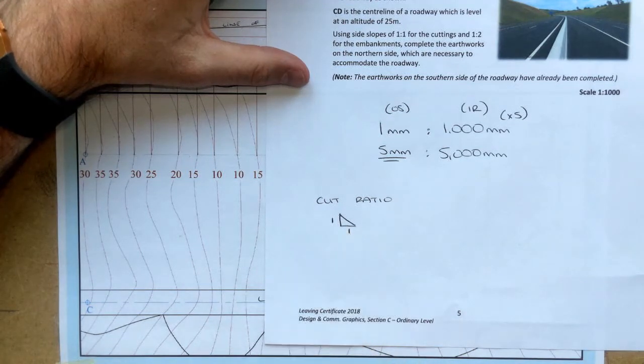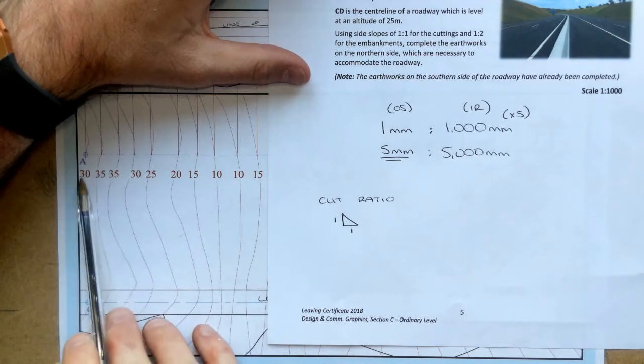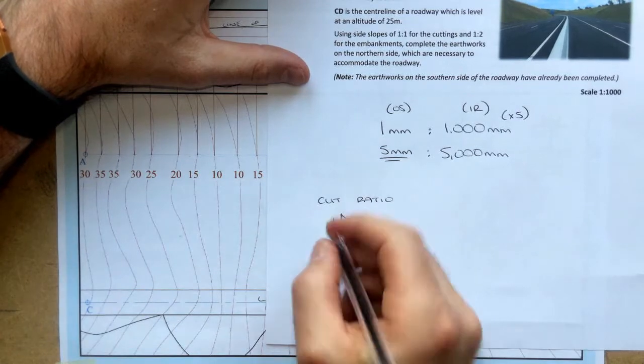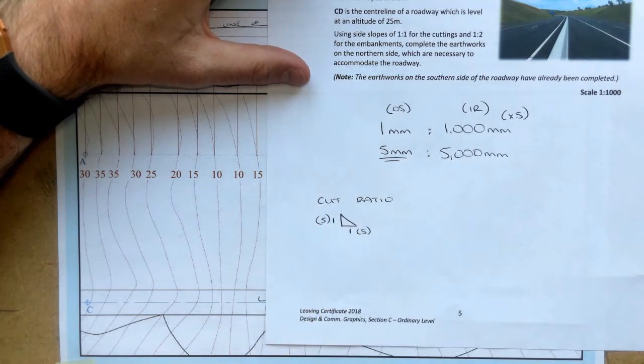And what we have to do is apply the distance between our contours. We know already that to be 5. So 5 times 1 is 5, and 5 times 1 is 5. Okay, so that's our cut ratio.